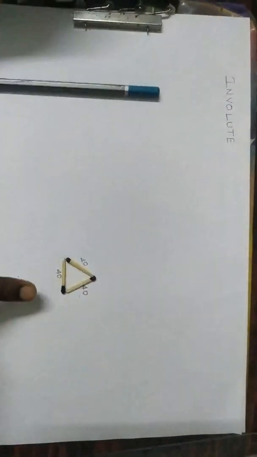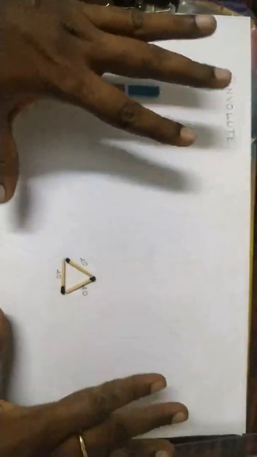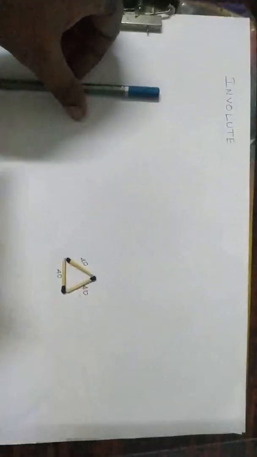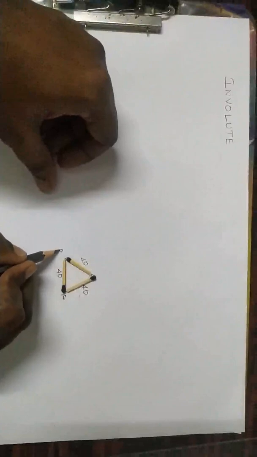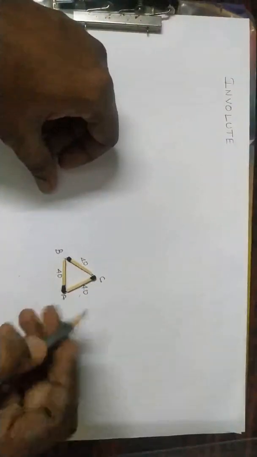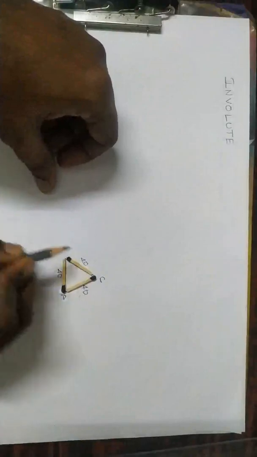Okay. Now this is a triangle. Now I have to unwound a triangle. How to unwound a triangle? So first I have to name this triangle in the reverse manner. Okay. Now this is A, this is B and this is C in a clockwise direction. Yes, this is a clockwise direction. This is A, this is B, this is C.